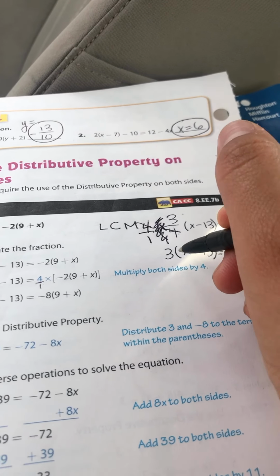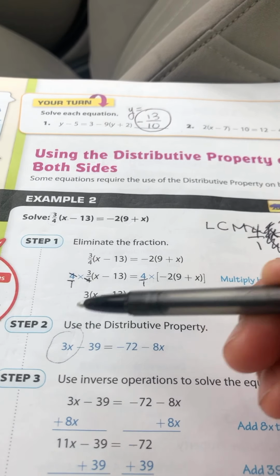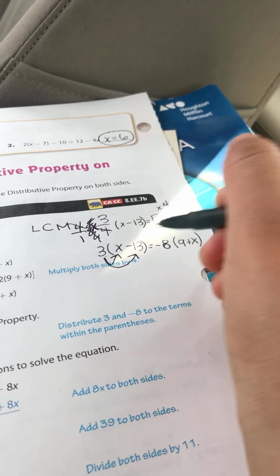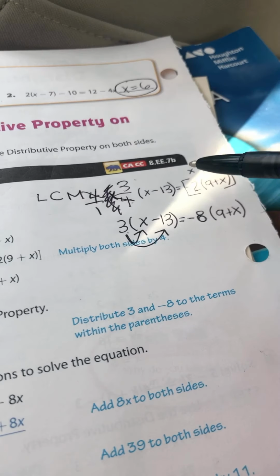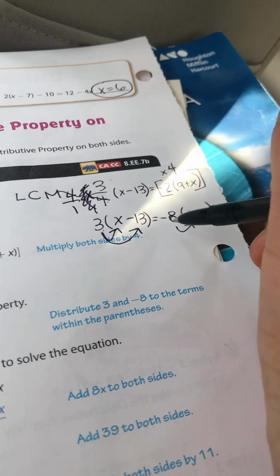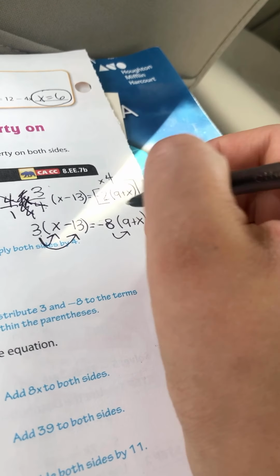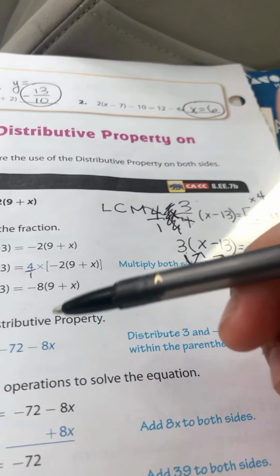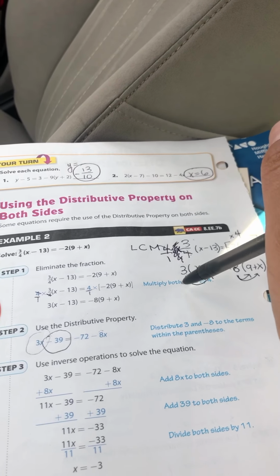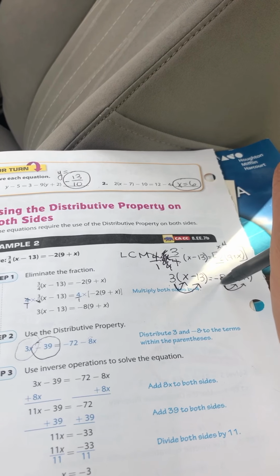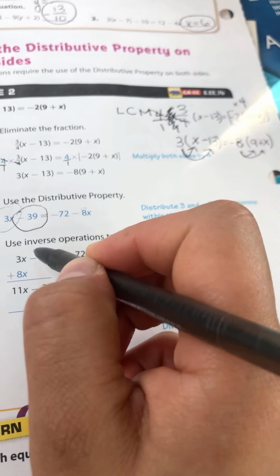So we are going to be multiplying 3 times x, giving us 3x. 3 times negative 13, giving us negative 39. Negative 8 times 9, giving us negative 72. Negative 8 times positive x, negative 8x. So here they're just saying that we need to distribute the 3 and the negative 8 to the terms within the parentheses. Now this is where we use the inverse operations once again.